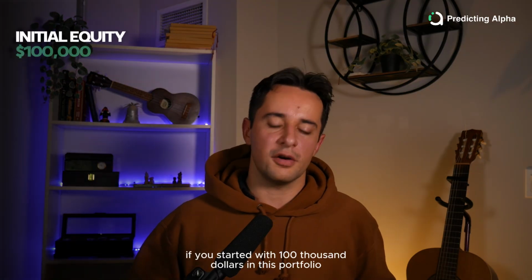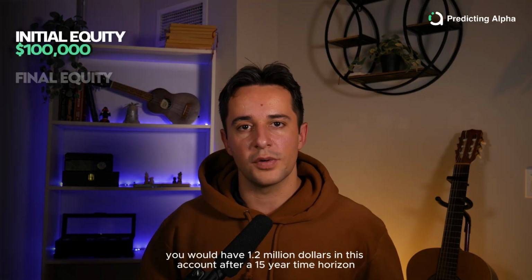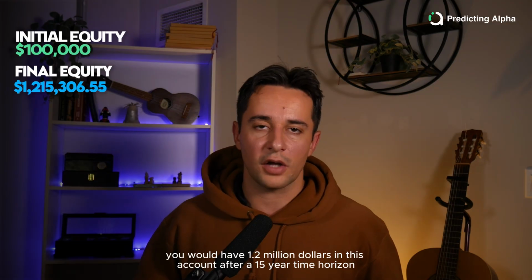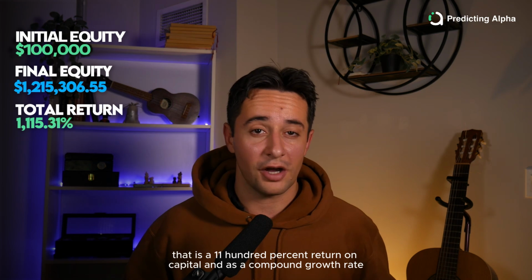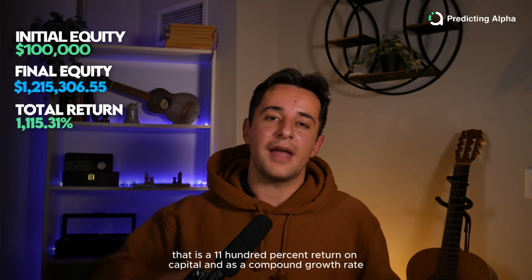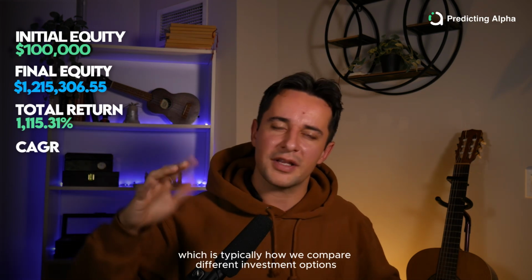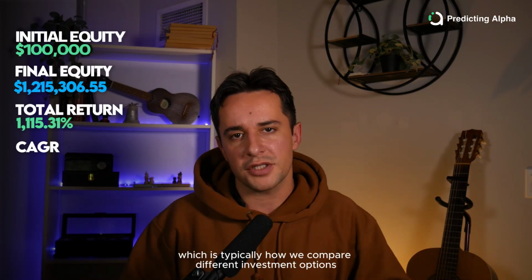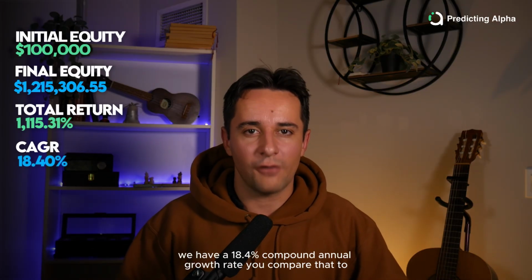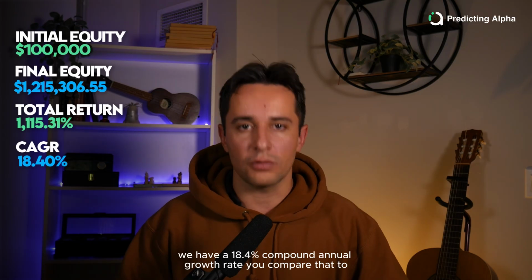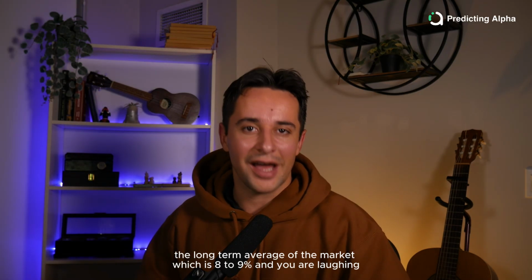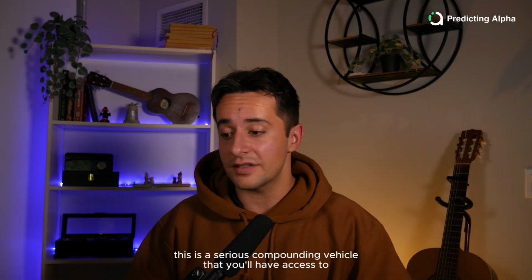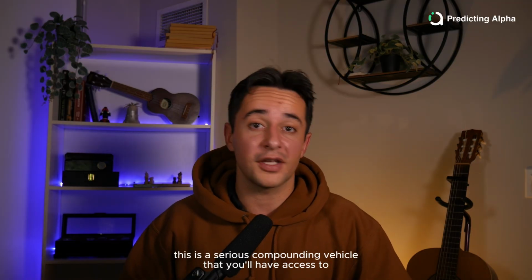If you started with $100,000 in this portfolio, you would have $1.2 million in this account after a 15-year time horizon. That is a 1,100% return on capital. And as a compound growth rate, which is typically how we compare different investment options, we have a 18.4% compound annual growth rate. You compare that to the long-term average of the market, which is 8 to 9%, and you are laughing. This is a serious compounding vehicle that you'll have access to.